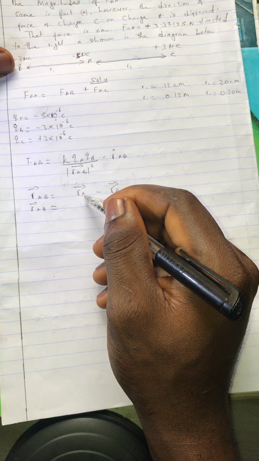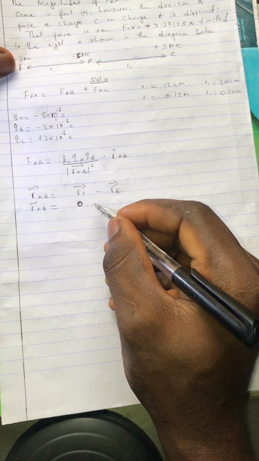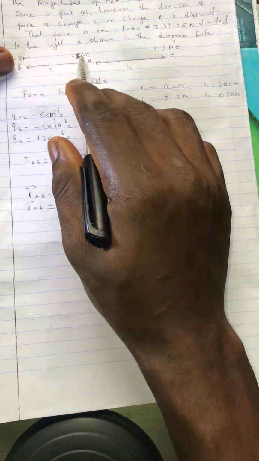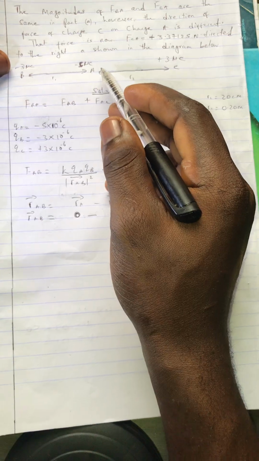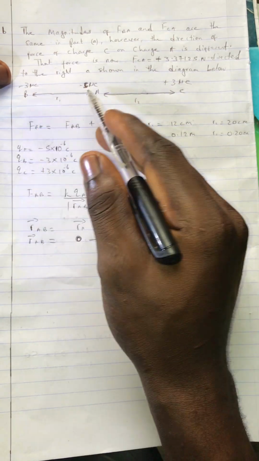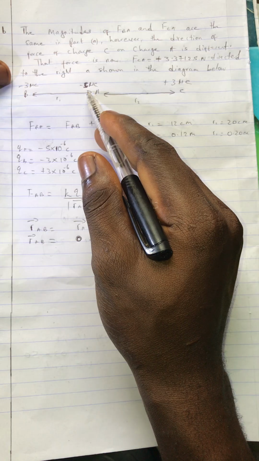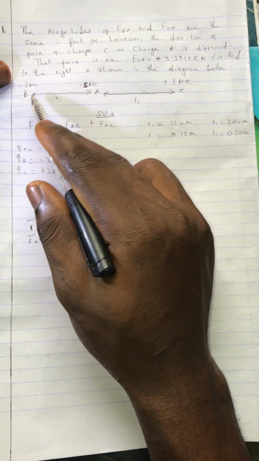Then minus, let's find the distance from A to B. From this diagram, we realize that if we want to find the distance from A to B, we are going from right to left. We are going to our left.